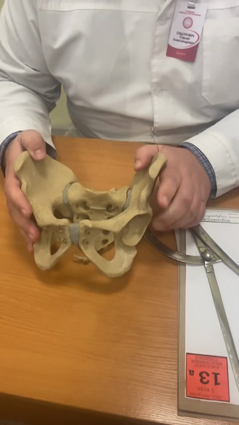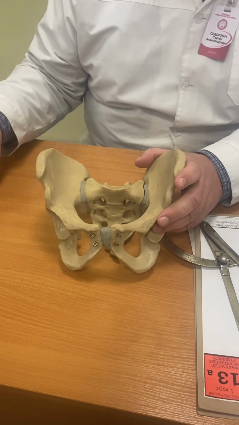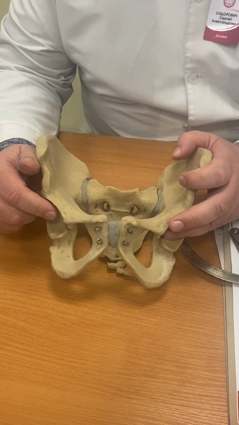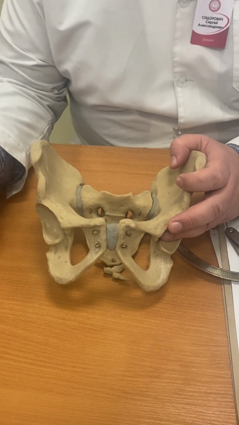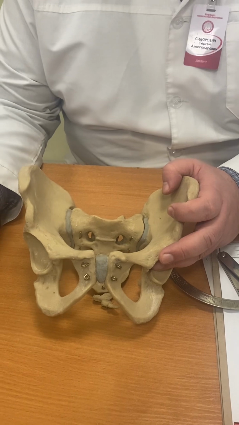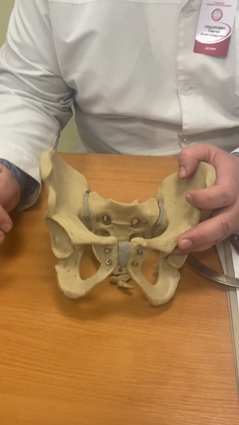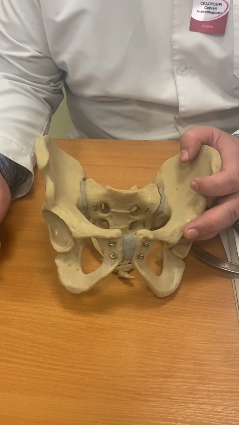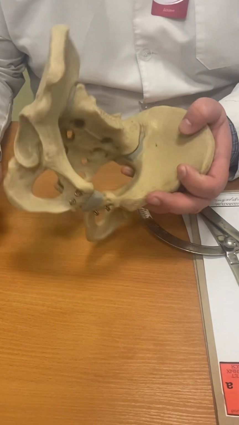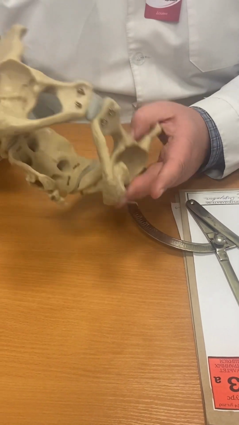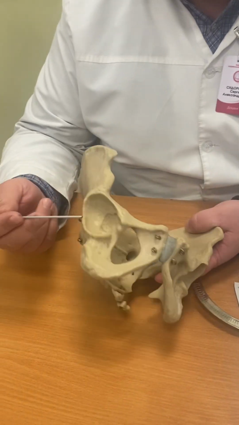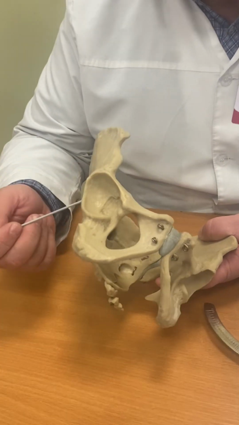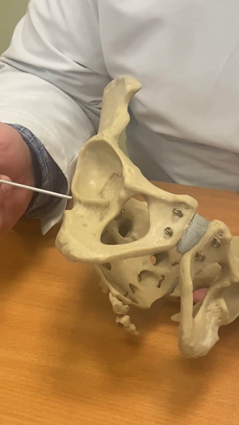We can see all types of articulations. For example, which types do you know? Synarthrosis consists of syndesmosis, synchondrosis, and synostosis. Synchondrosis in pelvis, for example, temporary synchondrosis between three pelvic bones: iliac, pubic, and sciatic bone.